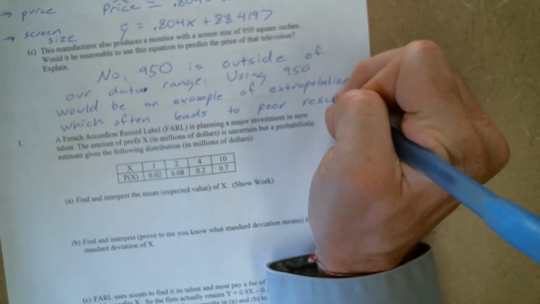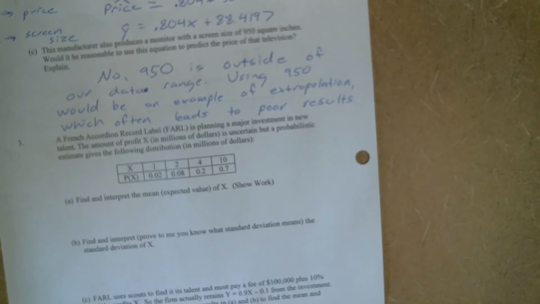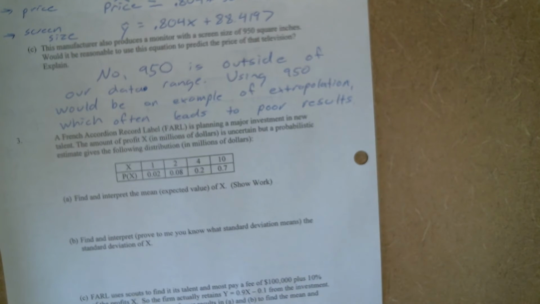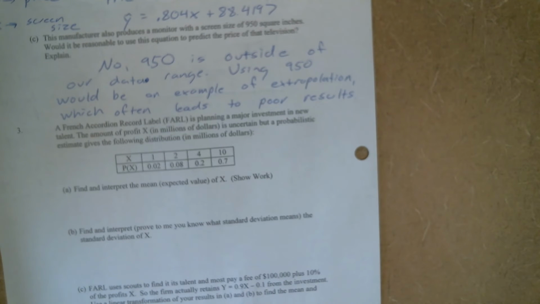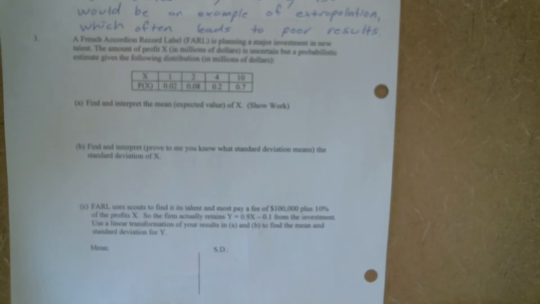Right? We don't know if our model or if our relationship holds for those values because we don't have any data on them. So trying to make a prediction in that range is called extrapolation, and that usually gives very unreliable and poor results. So we try to avoid it if we can.